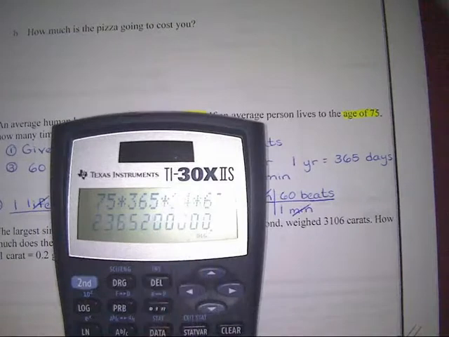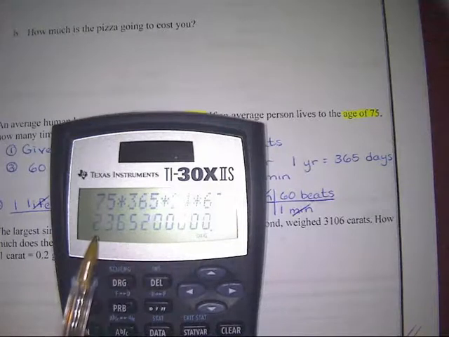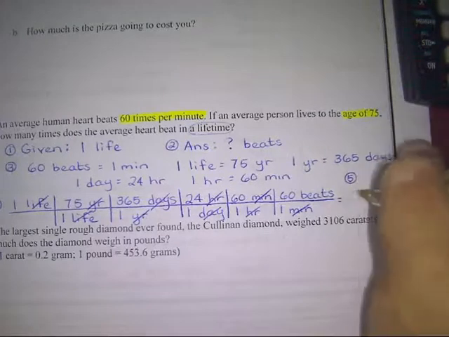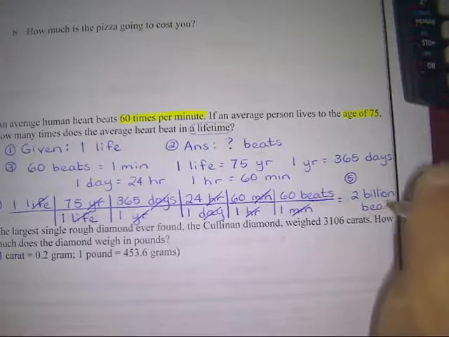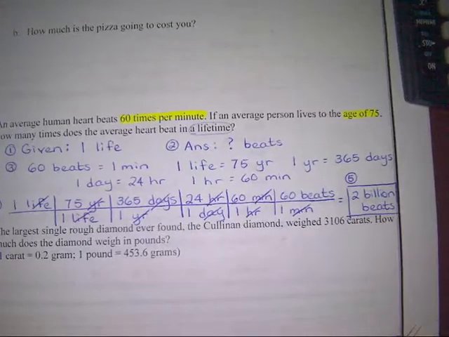We got 5 zeros. 1,000, million, billion, 2 billion. So the answer is about 2 billion. We're just going to round it off. 2 billion beats. And there's your answer.